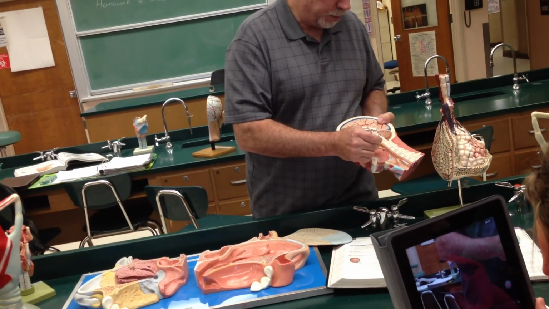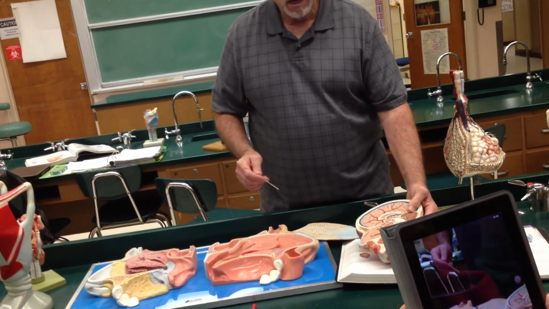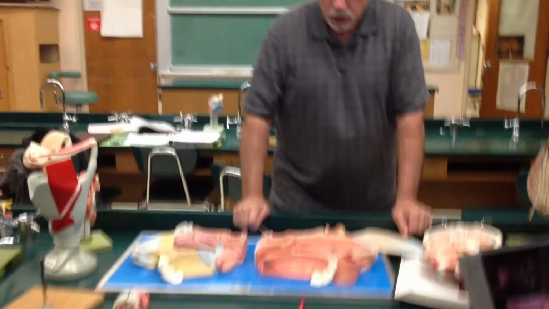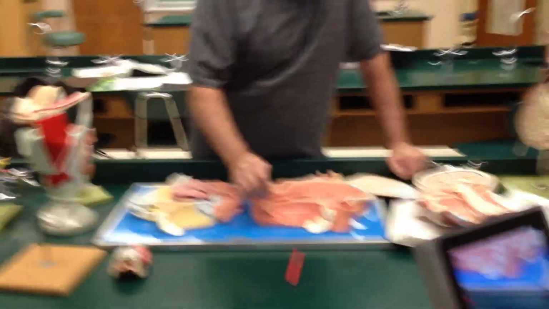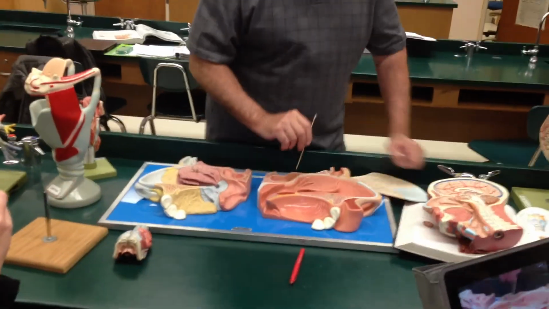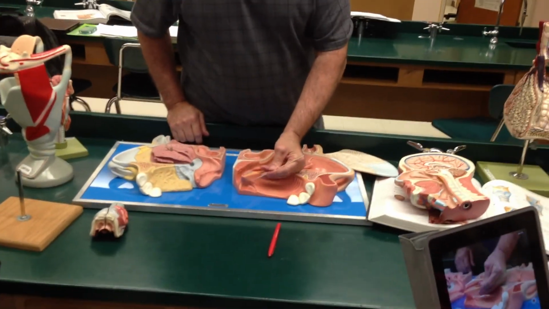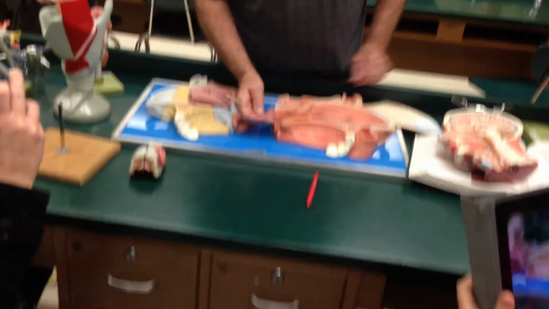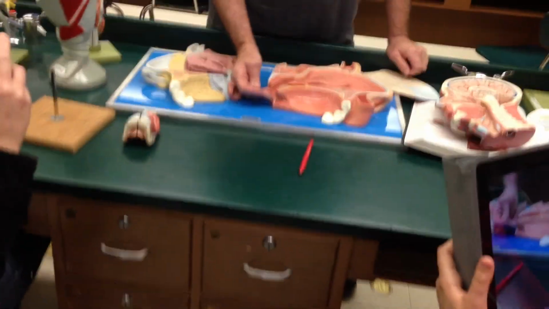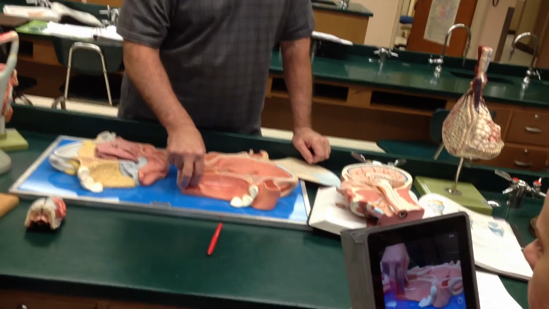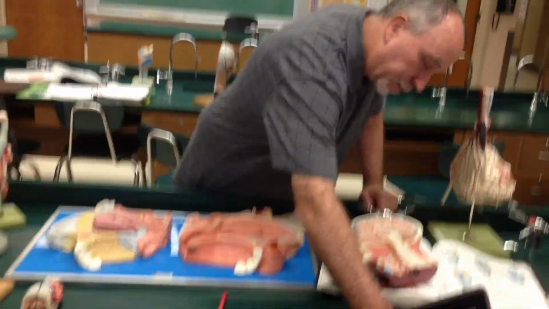Palatopharyngeal fold. It says arch in the lab manual. Yeah, arch, you're right. They're arches. Sorry. So right here is that palatine tonsil. And what would this be right here then? Palatoglossal arch. This one here would be the palatopharyngeal arch. You see those arches now? You okay with those?